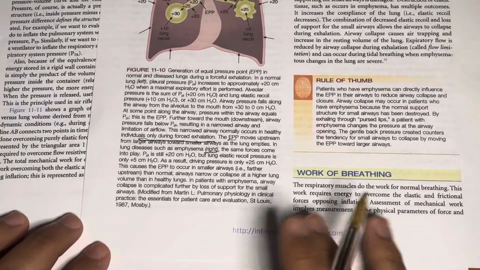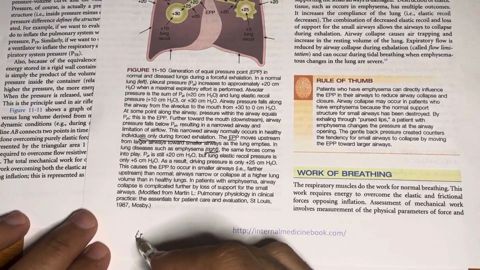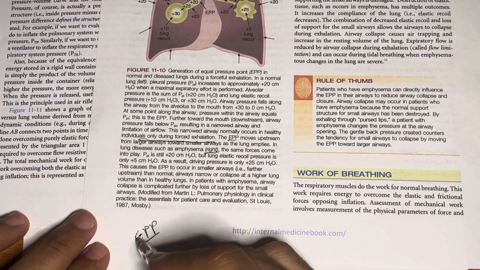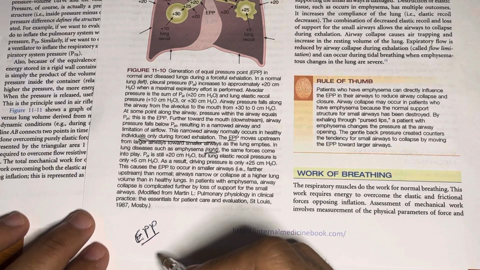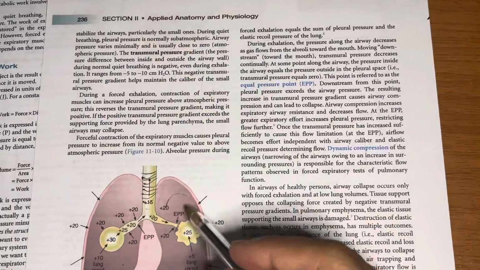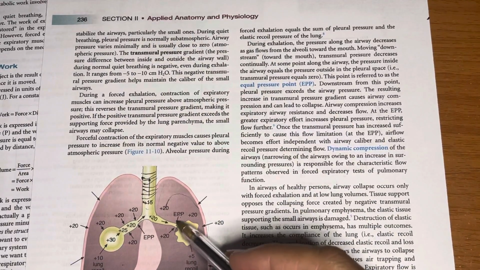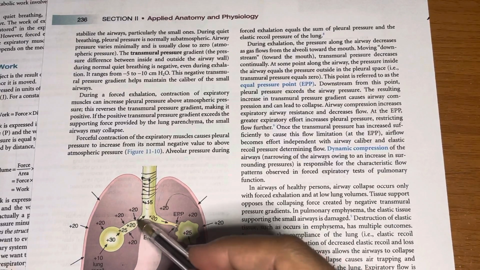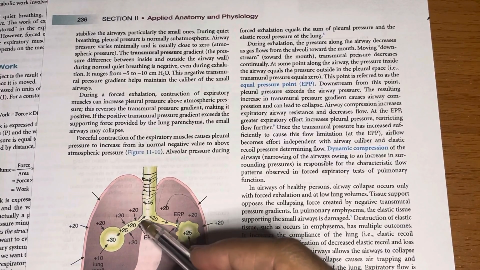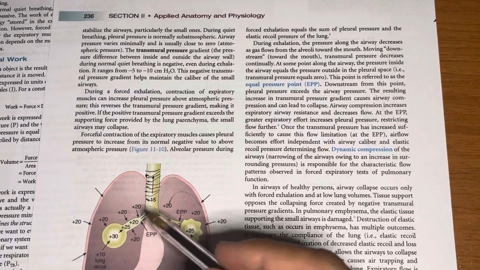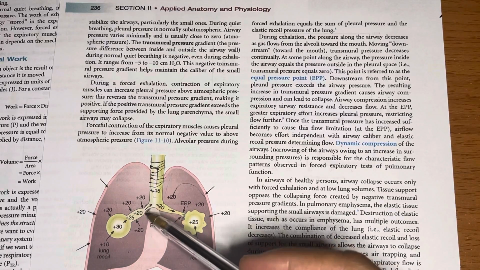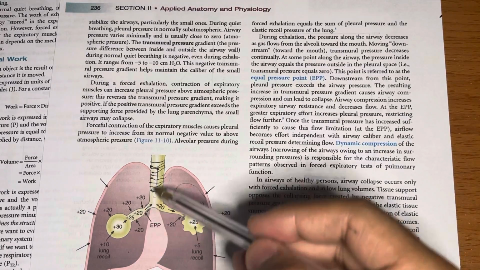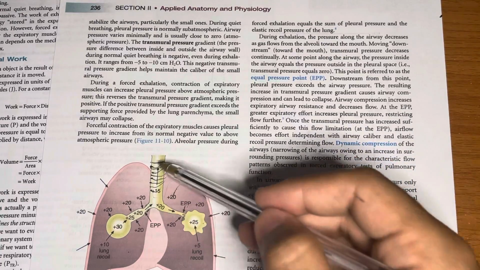Now we know the EPP, where the pressures equalize. We said in a normal healthy adult, when you forcefully exhale, right, this equal pressure that happens inside the airway and outside collapses the airway. It happens right here, and this is in the healthy lung, right? So that means it happens later on, when you're already emptied. So the collapse of the lungs will happen here, and then there will be no more air going. It will limit the airflow.